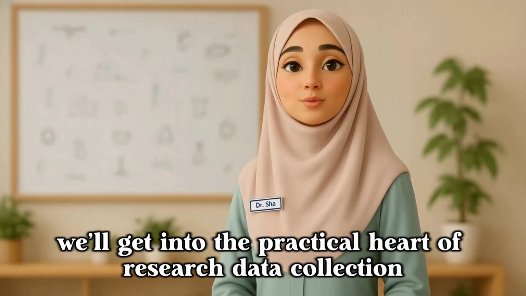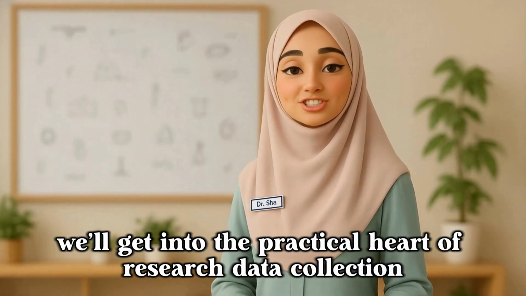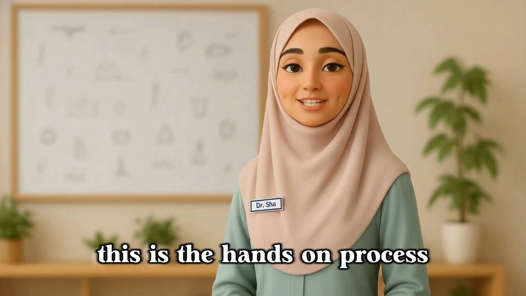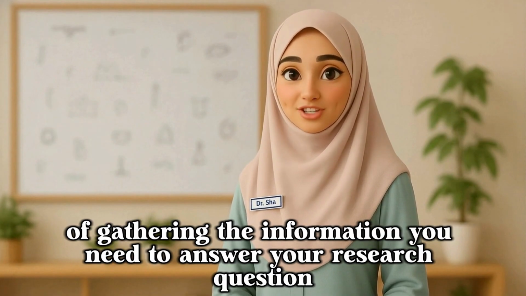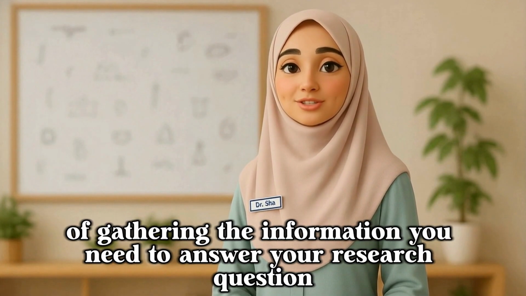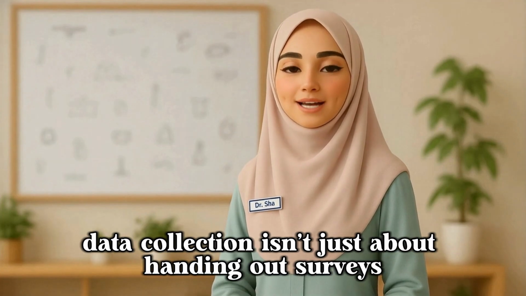In this part 3, we'll get into the practical heart of research, data collection. This is the hands-on process of gathering the information you need to answer your research question. Data collection isn't just about handing out surveys.